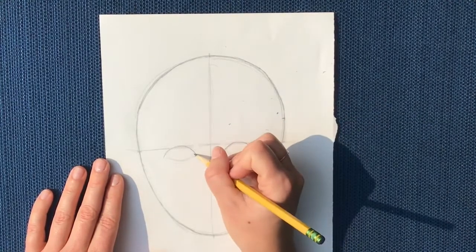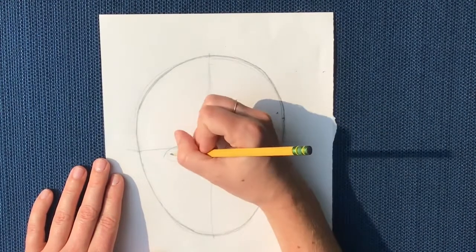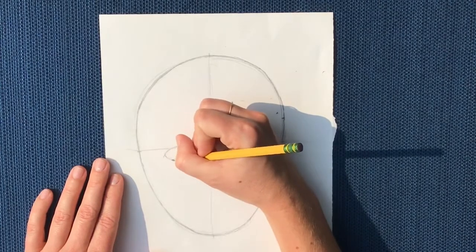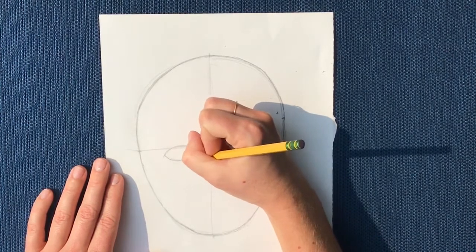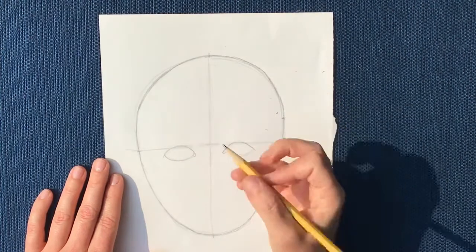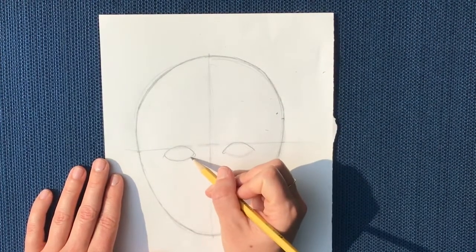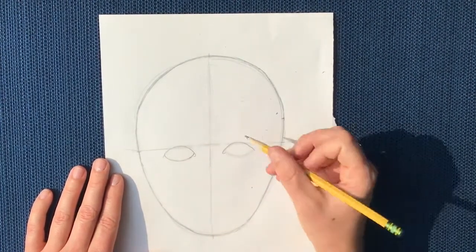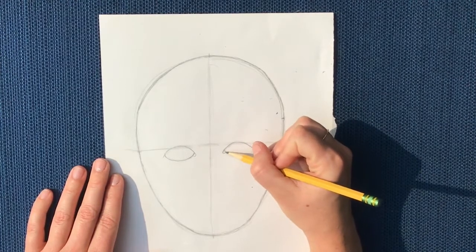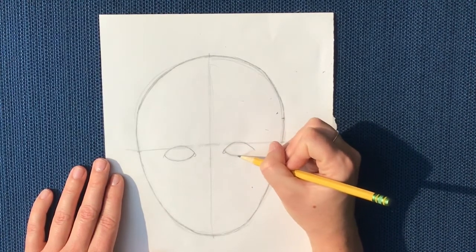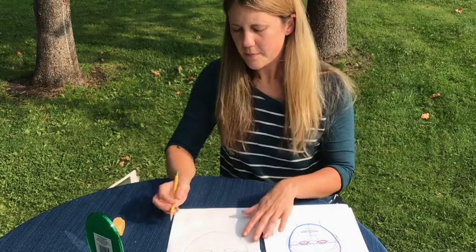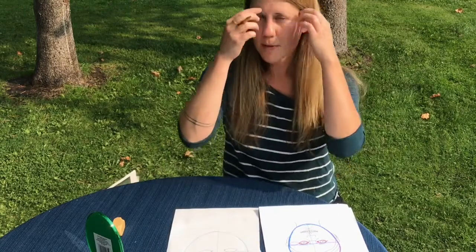Also, notice little tear ducts. Okay, make sure you draw those in there. I'm going to draw this little curve. And then I'm going to do the line underneath my eye to connect. So up and over, okay? So now we're ready to draw our pupils.